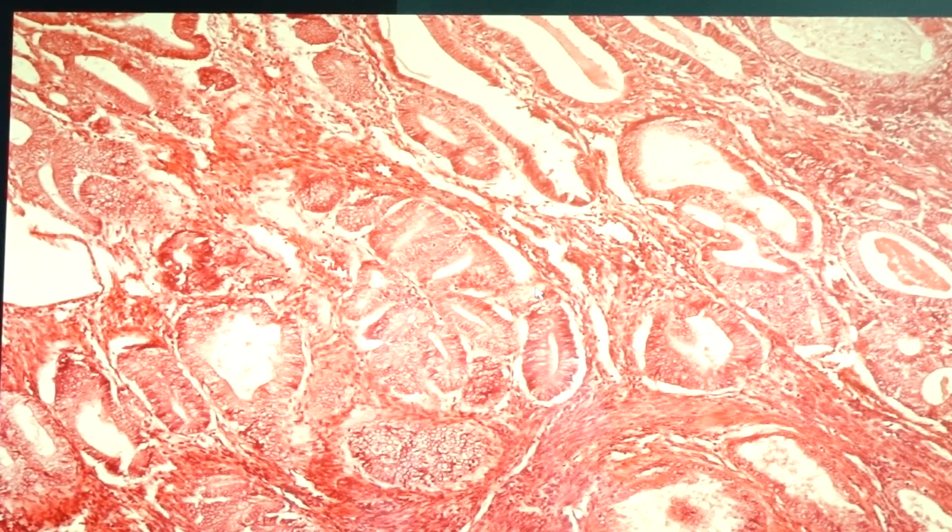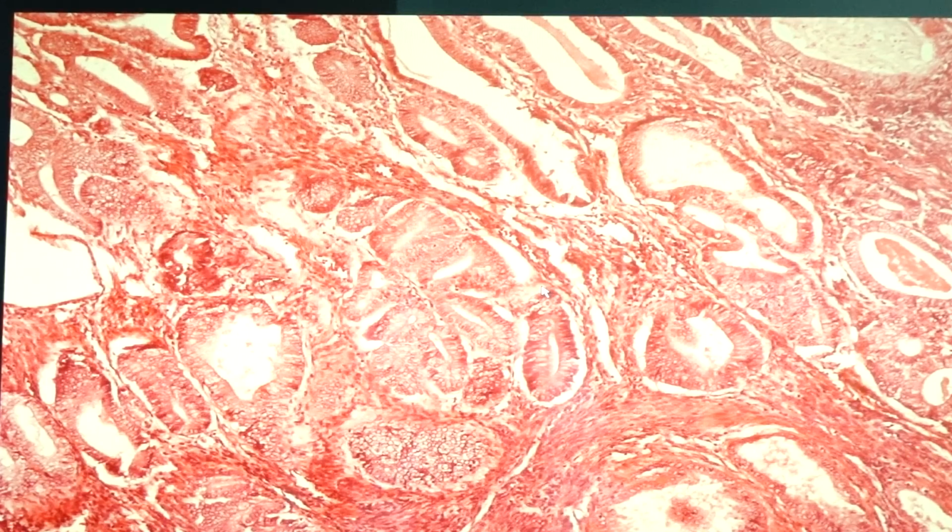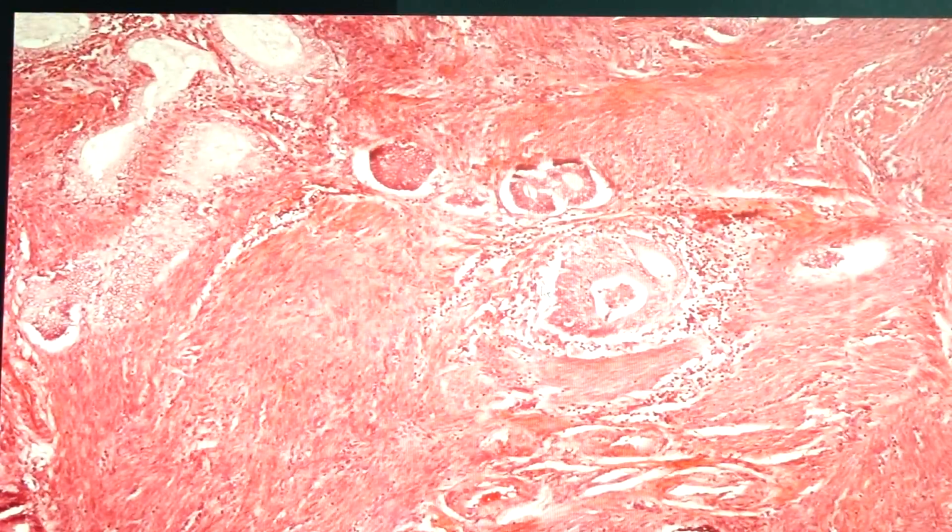So, what are the mutations associated with it? We have the PTEN. We have the PIK3CA, which is associated with the PI3K signaling pathway. And only 50% of endometrioid type of endometrial carcinoma would have P53 mutation. With regards to the differentiation, we have the well-differentiated or grade 1, the moderately differentiated, that's grade 2, and poorly differentiated, that's grade 3.